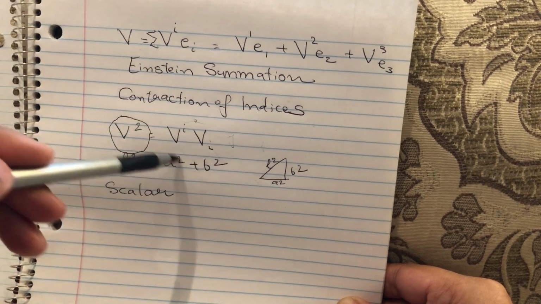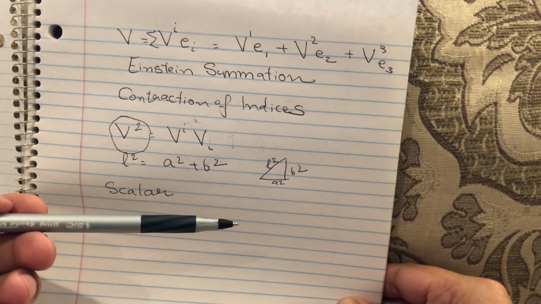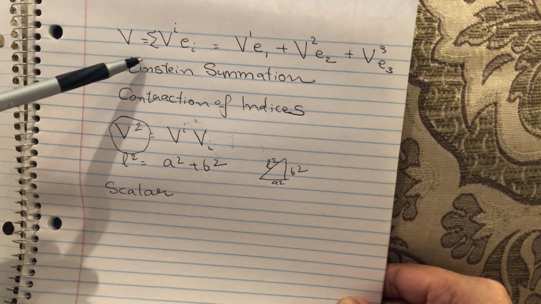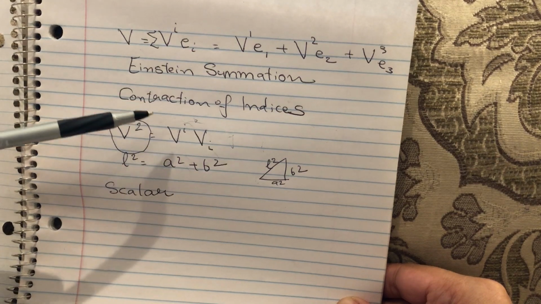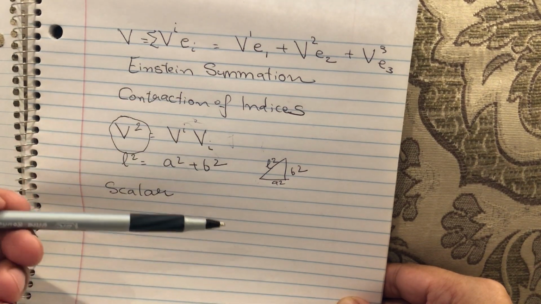Your coordinates may change. So hopefully you have some intuitive idea about the contravariant and covariant vectors and what these indices mean, what you mean by contraction of these indices, and what an upper and lower index vector means. That goes a long way in learning general relativity.